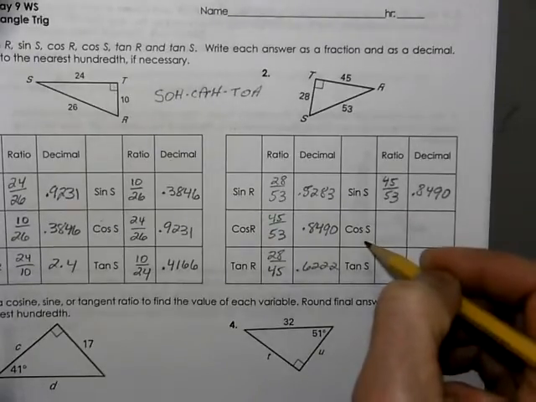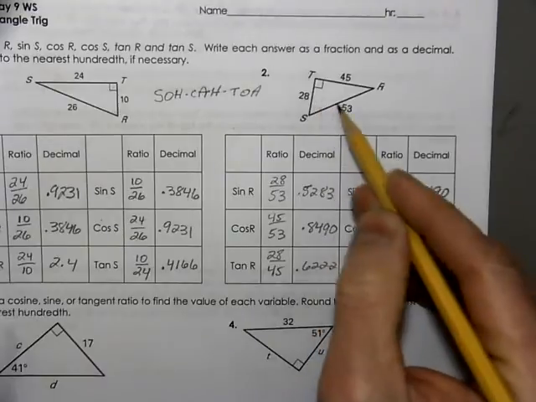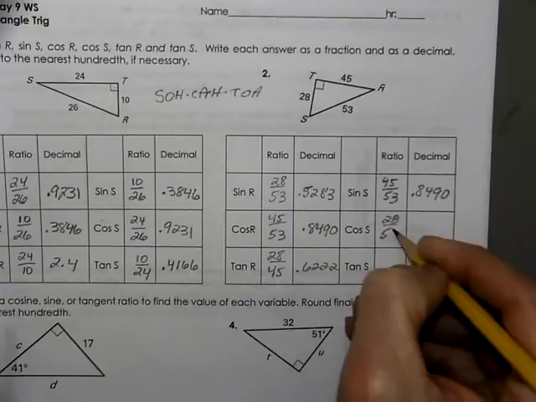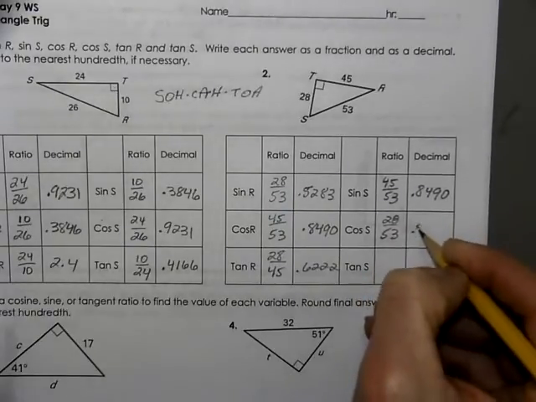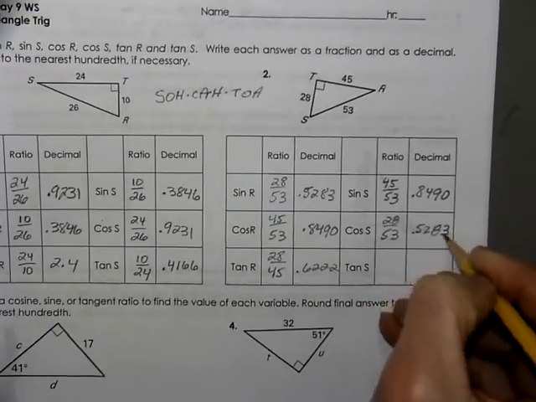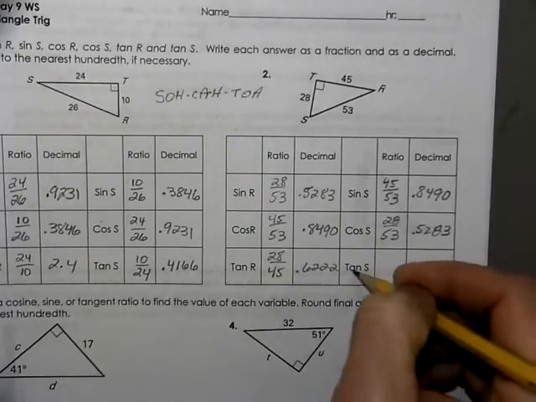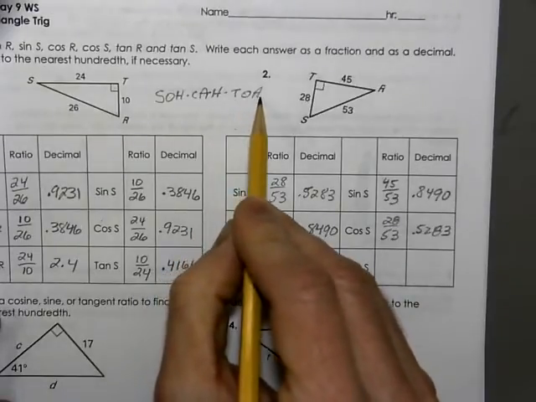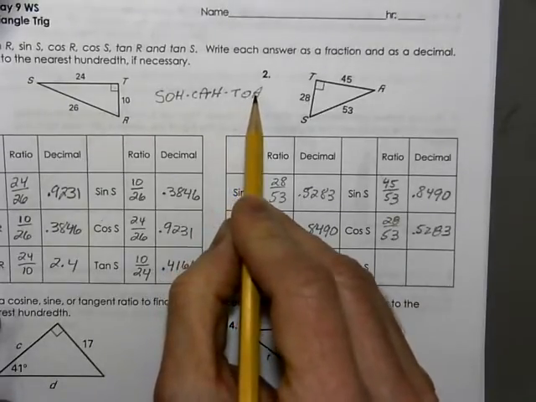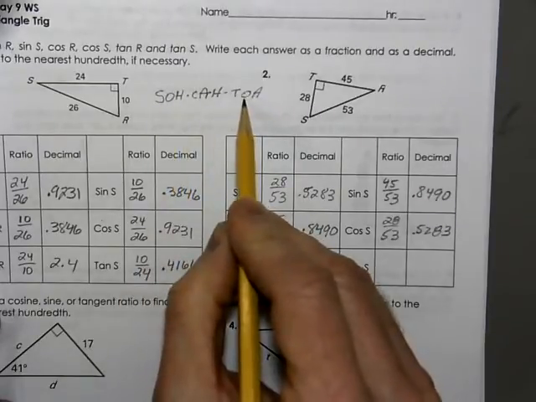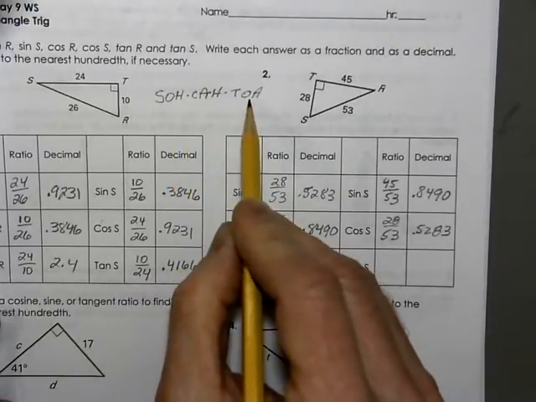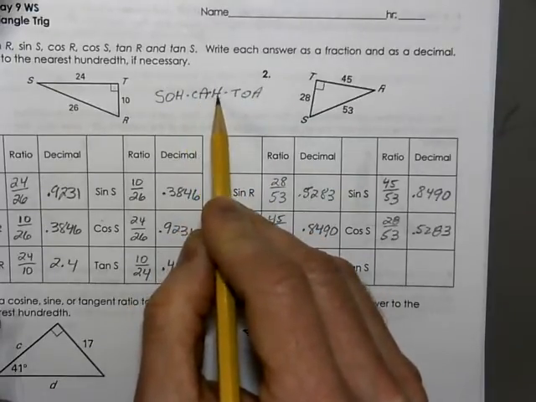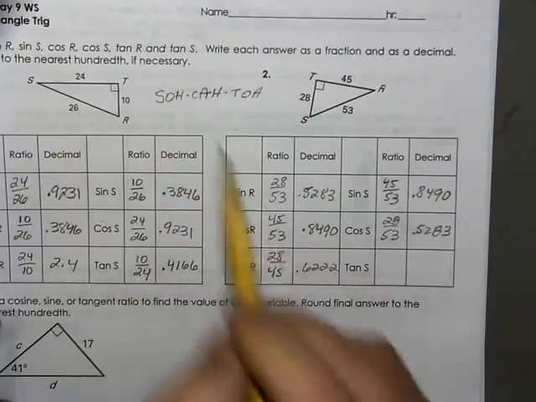The cosine from S is adjacent over hypotenuse. The tangent of S, tangent is opposite over adjacent. That's what SOH CAH TOA is for. It tells you how to set up the fraction. Tangent is opposite over adjacent. Cosine is adjacent over hypotenuse, and sine is opposite over hypotenuse.